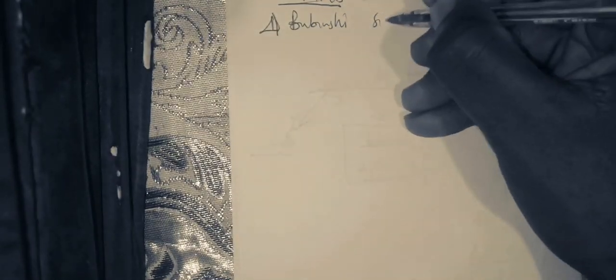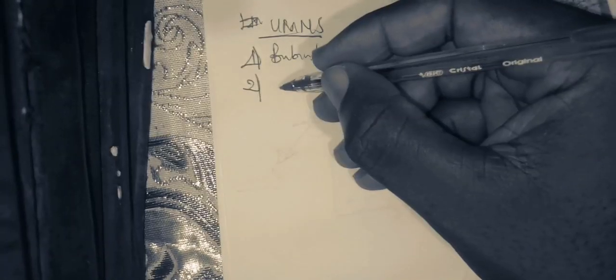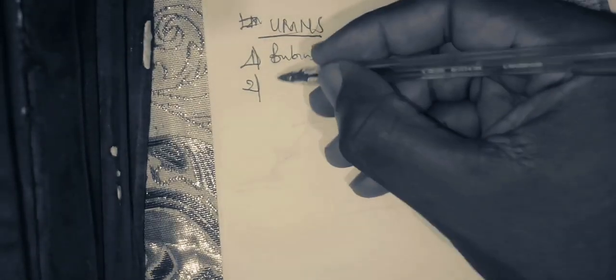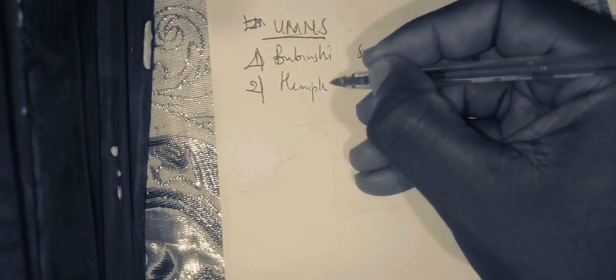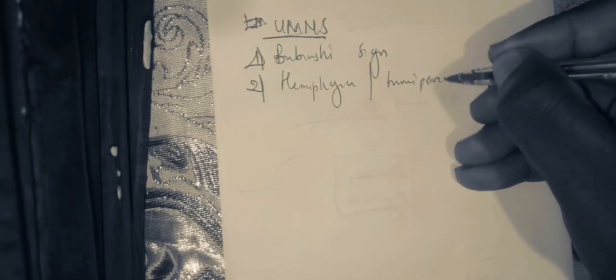The major element is the Babinski sign. When you stimulate the plantar surface, there is extension of the big toe and fanning of the other toes; it is called a Babinski sign. The second one is that you're going to have plegia, but it's going to be more hemiplegia or hemiparesis. It is more on one side.